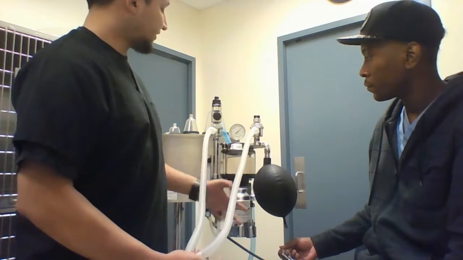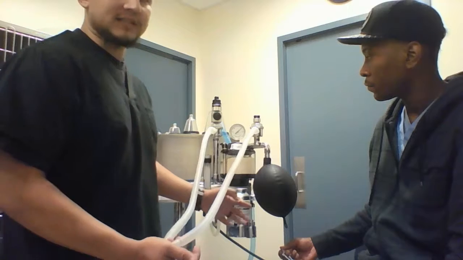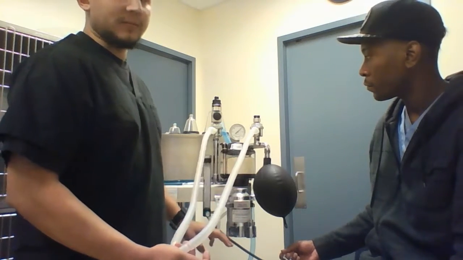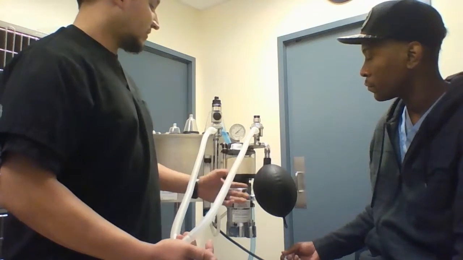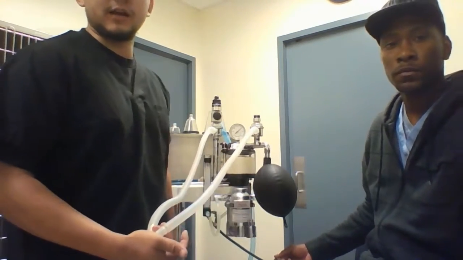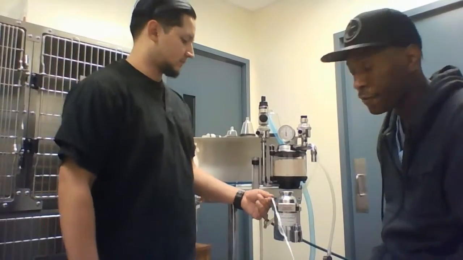If it does hold for 10 to 15 seconds, that means there are no cracks in the lines or in the bag, and it's a good system to use. If there are any cracks, I would check the bag or check the whole system to see where the air is leaking out from. So today we're talking about the non-rebreathing circuit.